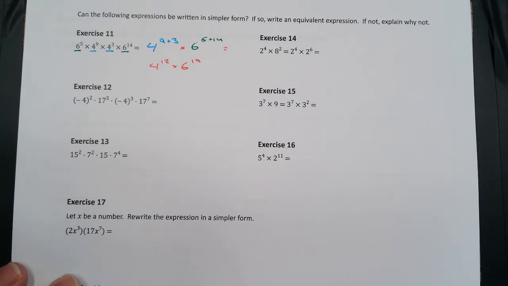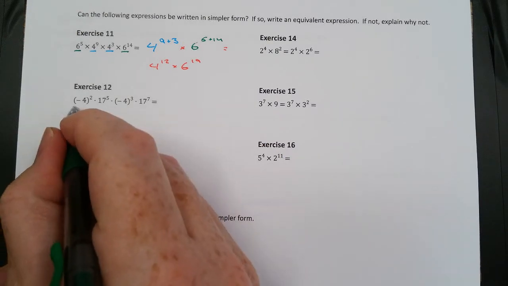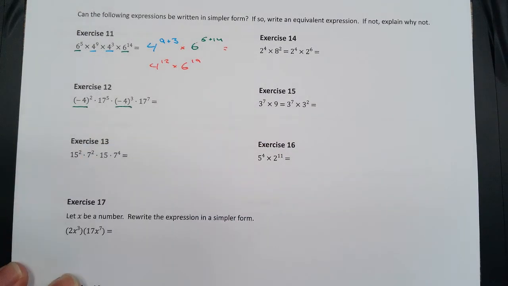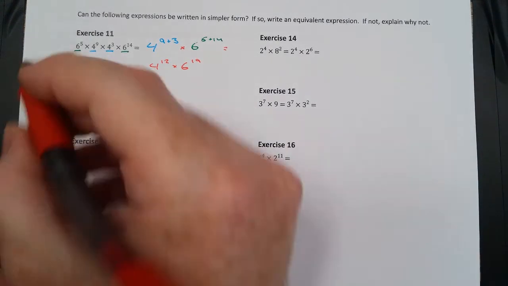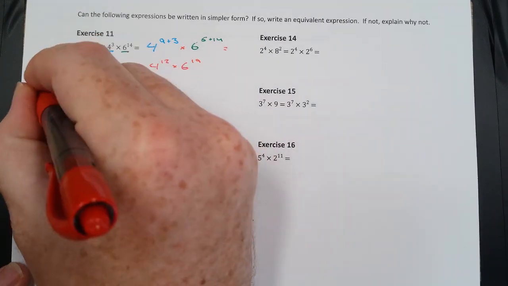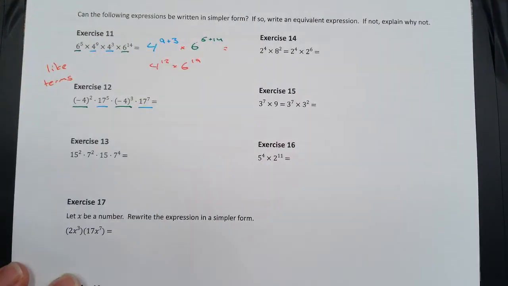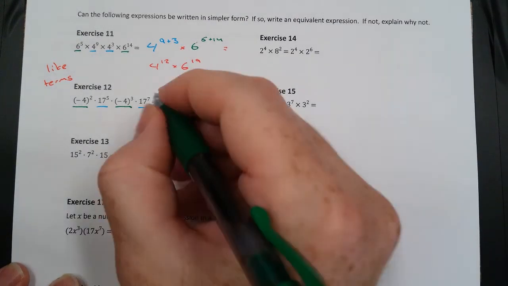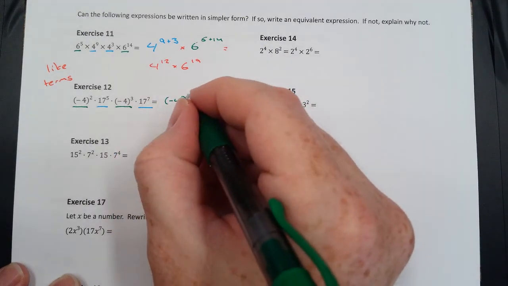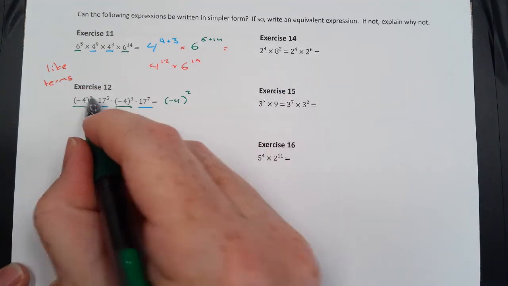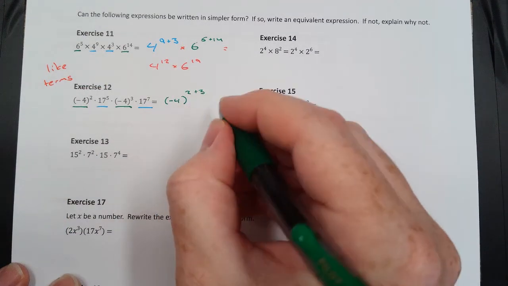Okay, if you paused it, we're back. Let's work on it again. Find what we can call like terms. Find the things that go together. That's a phrase you might want to remember. Probably heard it before. Like terms. Like terms go together. Unlike terms do not. Like terms like each other. So, the like terms with the base of -4 are, the exponents are 2 and 3, so we put those together.